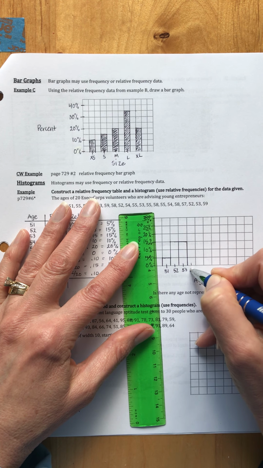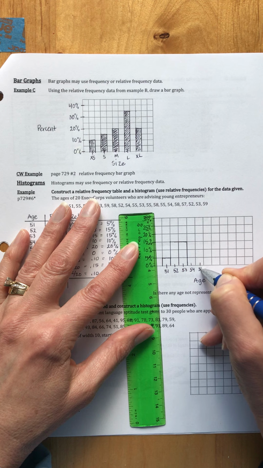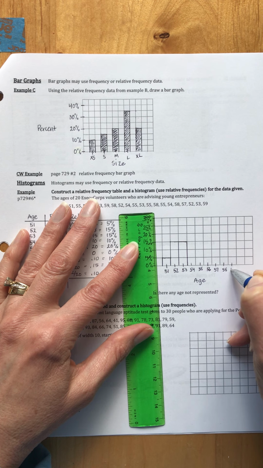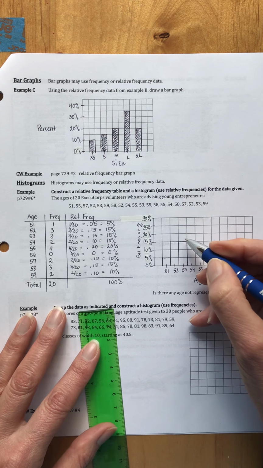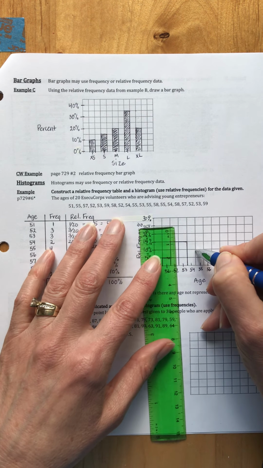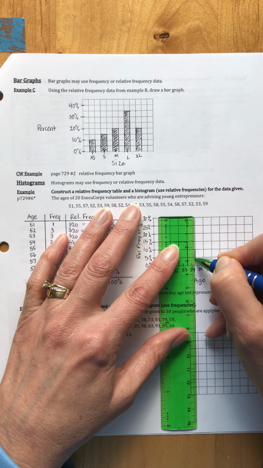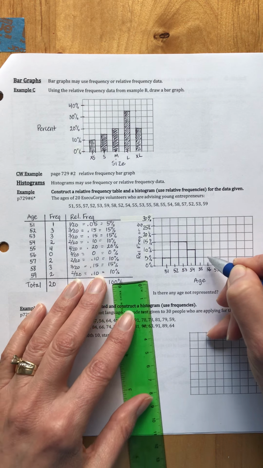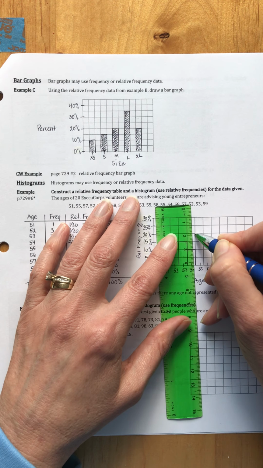So let's go ahead and just put all of these in. Okay, 54 is 10%, so we're going here, doing 10%. 55 is 4, so we're going all the way up to 20.